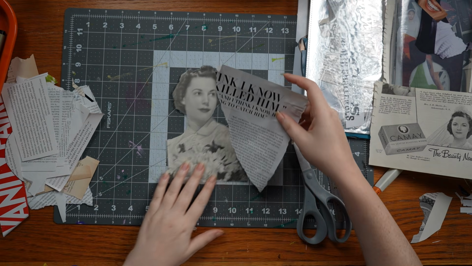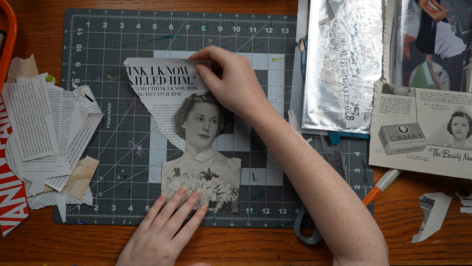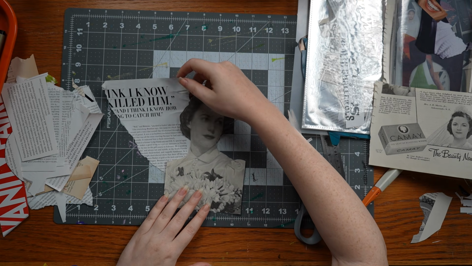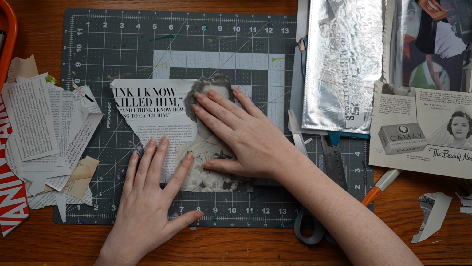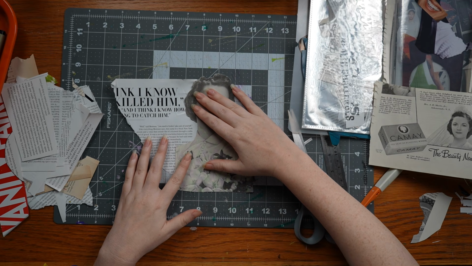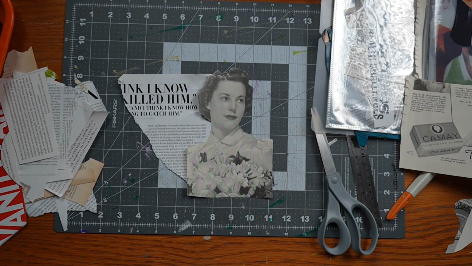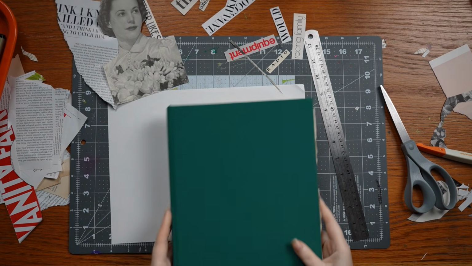Eventually, I stumbled on an article that had a really salacious headline. Or technically, I guess this was a pull quote. It was intriguing and mysterious. And from then on, I wanted to make a collage that had some unsolved murder vibes. I love a true crime documentary, so this one was really more of a fun exercise than anything else.